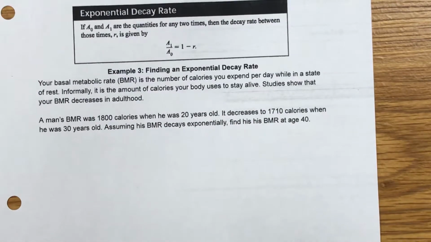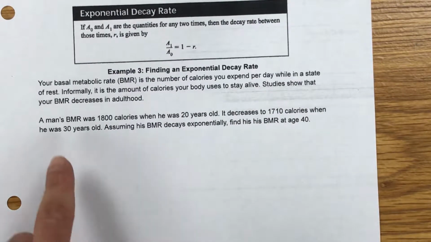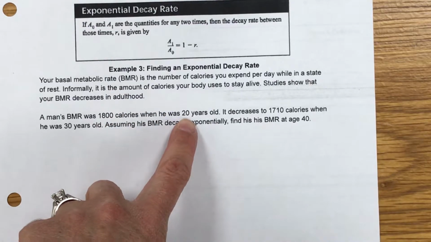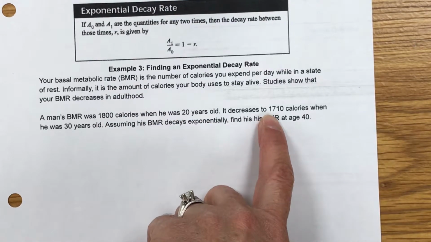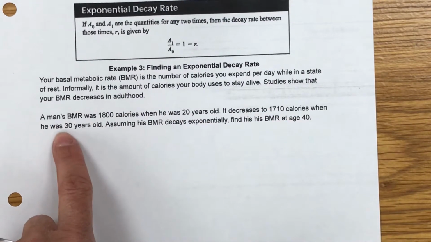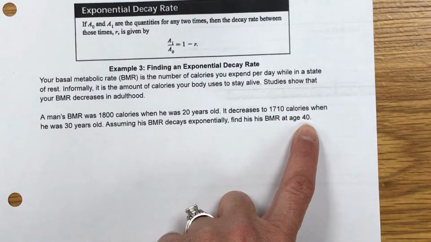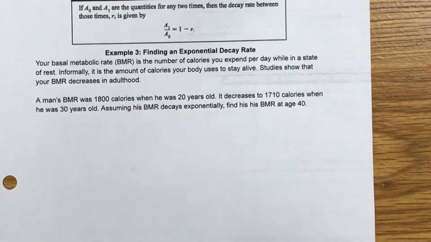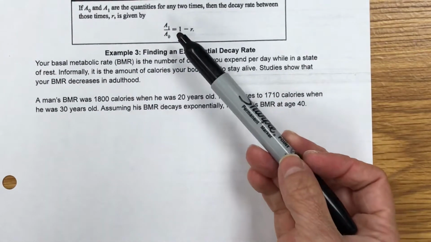So studies show that the BMR decreases in adulthood. Here it says a man's BMR is 1,800 calories when he's 20, and then it decreased to 1,710 when he was 30. So what we're going to do is try to find his BMR when he's 40 using the same decrease percentage. So the first thing we'll do is find the rate.